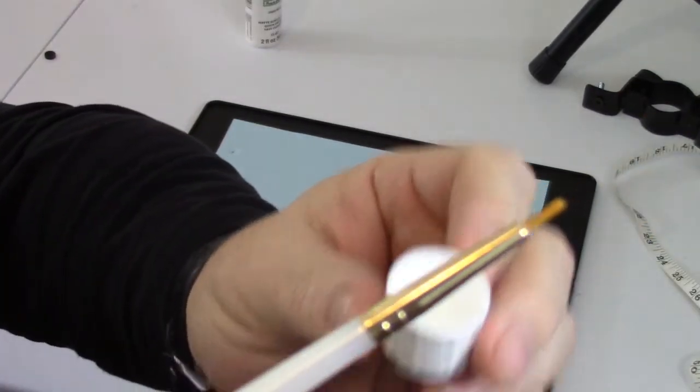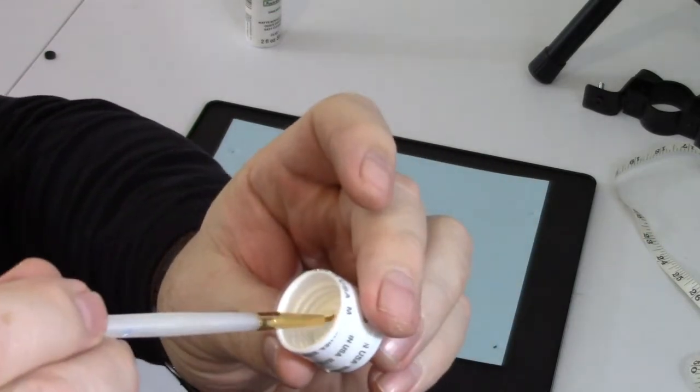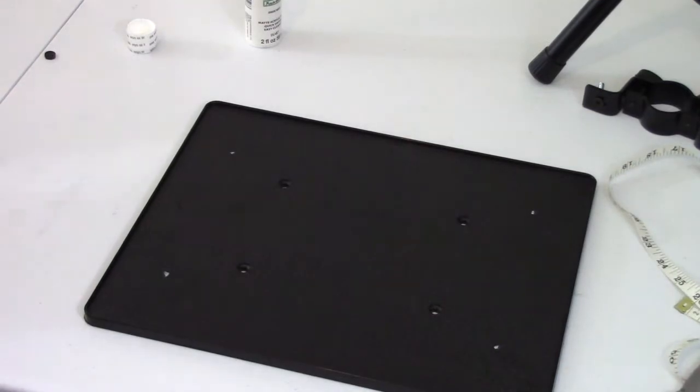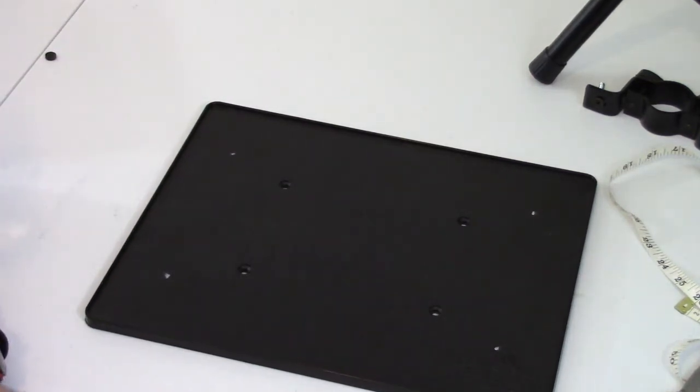So I've just got a small paintbrush and some white paint. Then we take our paper off, and you can see I got 4 little white dots there, and I'll just drill those out. Now they don't have to be exact. My drill bit's going to be slightly bigger than the bolt that I use, so there'll be a little bit of slop there, and that's fine. That'll allow me to line it up and align it right.